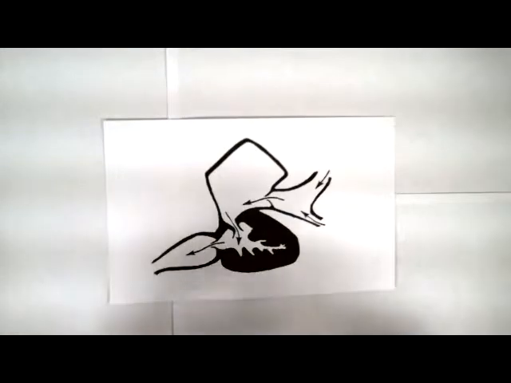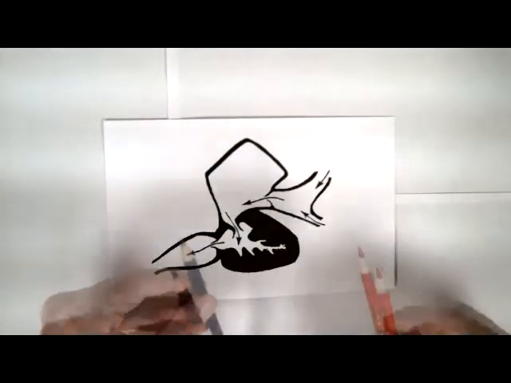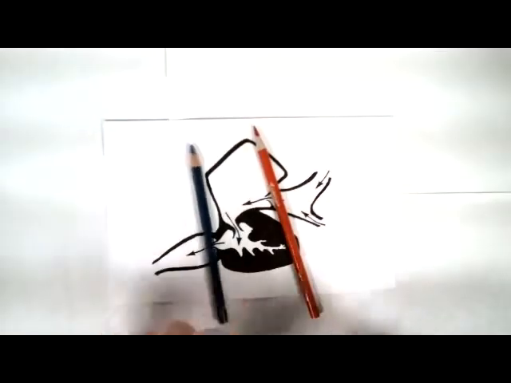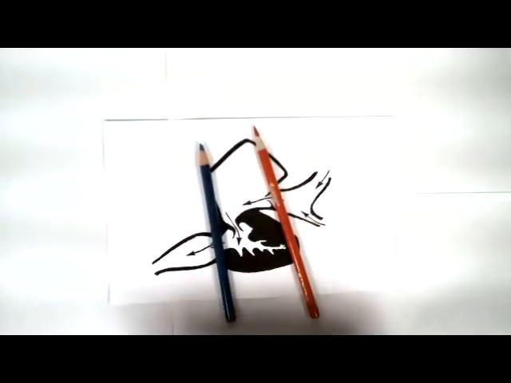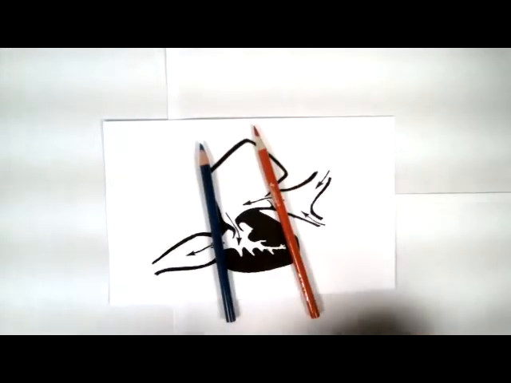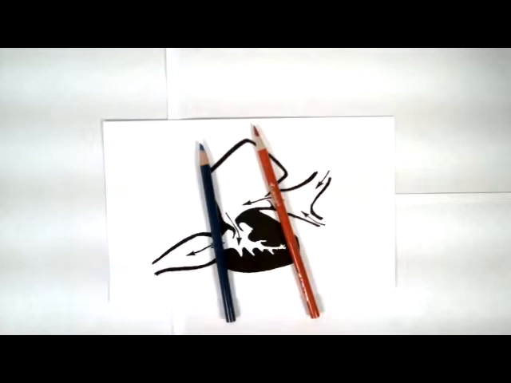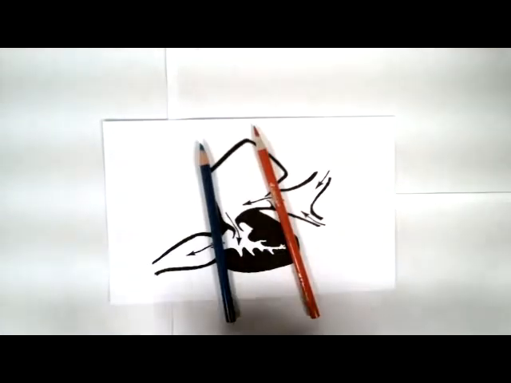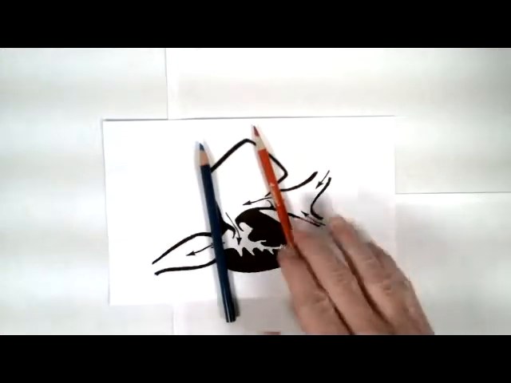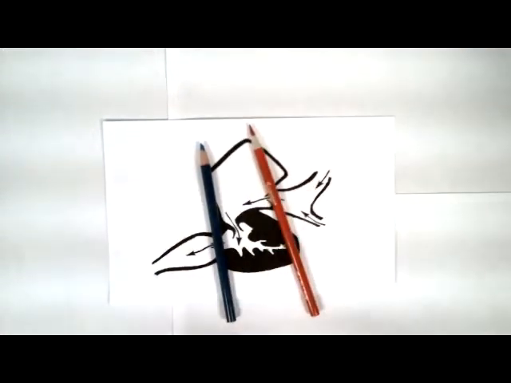So we need to go over a couple of terms here, and I'm going to use two different pencils to describe some things. The blue pencil represents blood that is deoxygenated. And deoxygenated in this sense does not mean that it does not have any oxygen. What it does mean is that it has a lot less oxygen. It's not as saturated with oxygen as oxygenated blood, which I'll represent with the red pencil here.